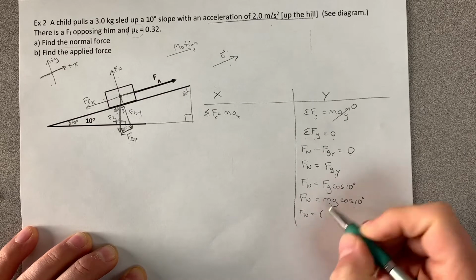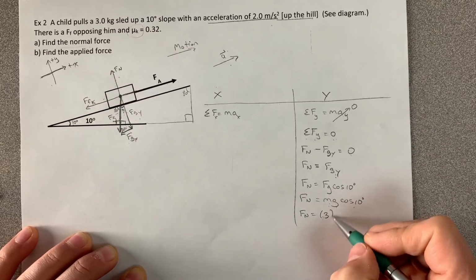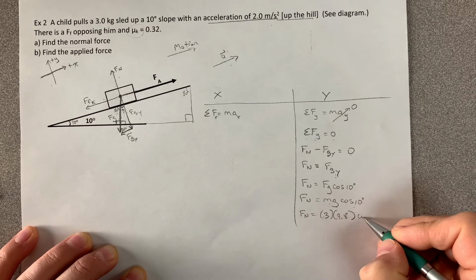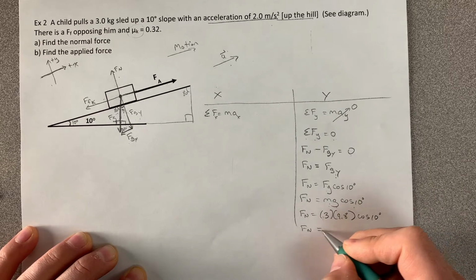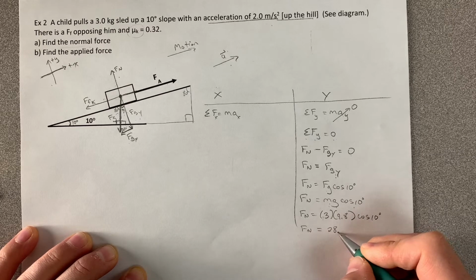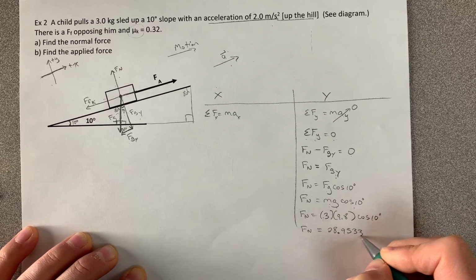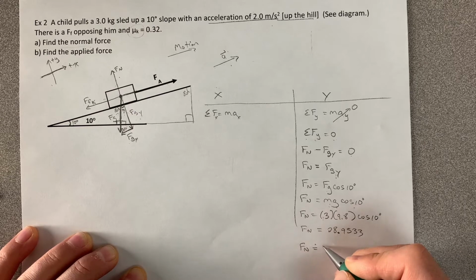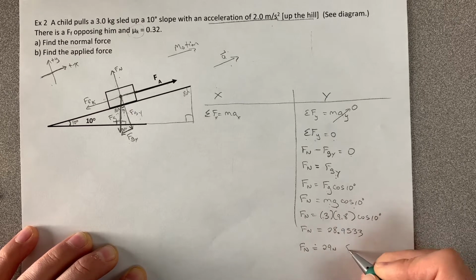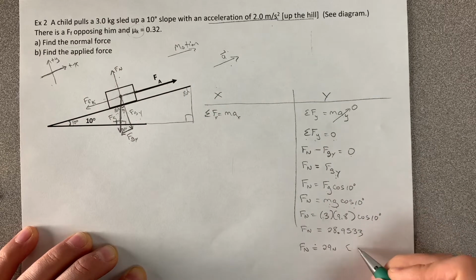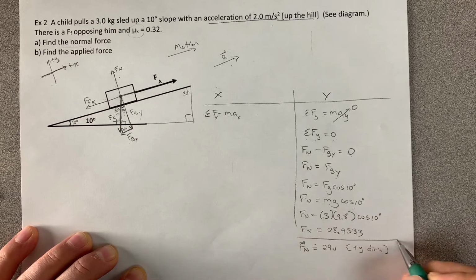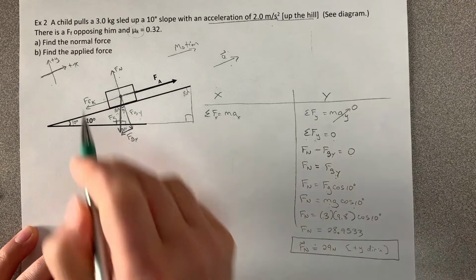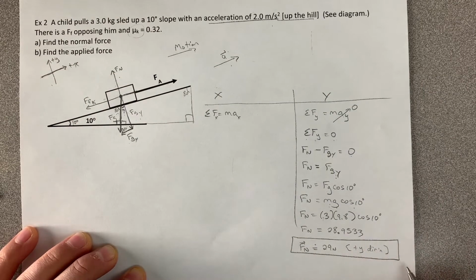We know what mass is. It is 3. G, 9.8. Cosine, 10 degrees. Fn is 28.9533. Okay, we'll round for sig digs here. It's approximately 29 newtons. And we could say, I don't know, you could say up or in the positive y direction, something like that. Typically Fn is just a magnitude, so you could just say 29 newtons, but forces are vectors, so if you want to be really good communication, state that direction in there.